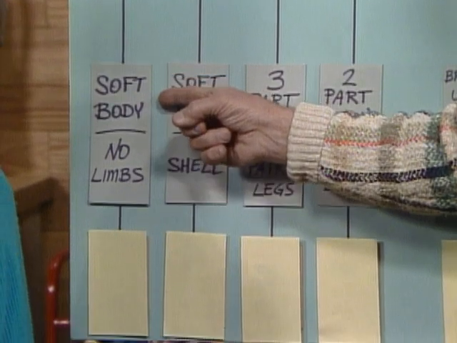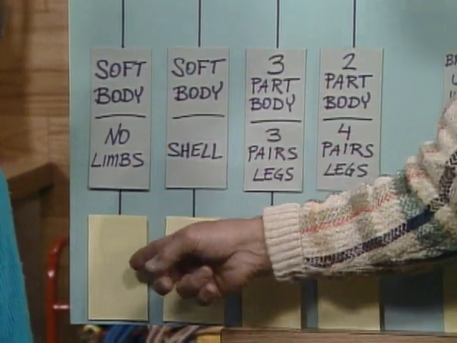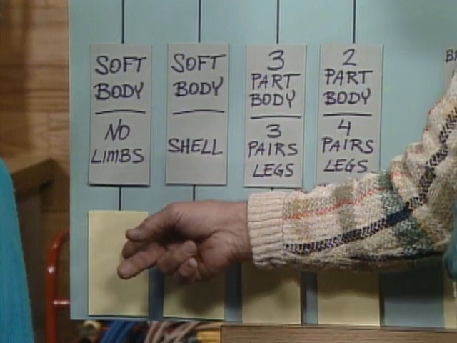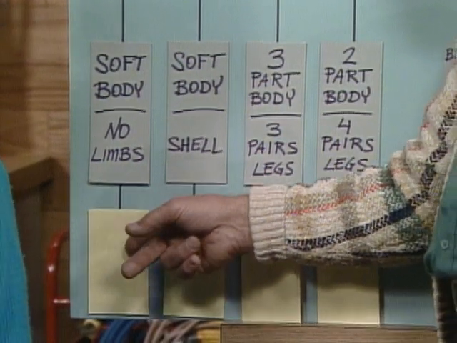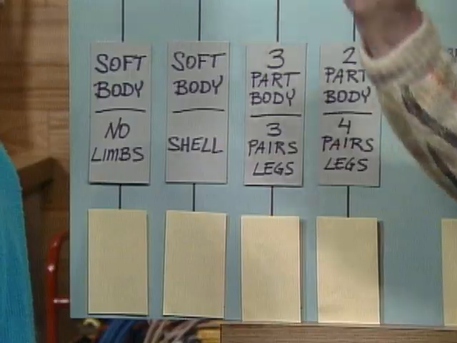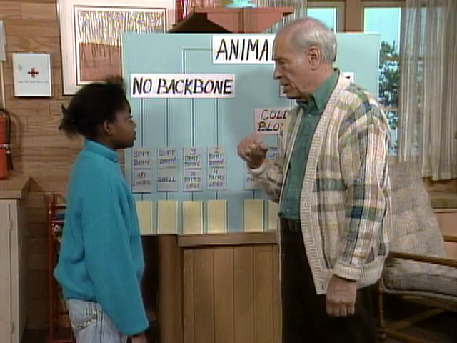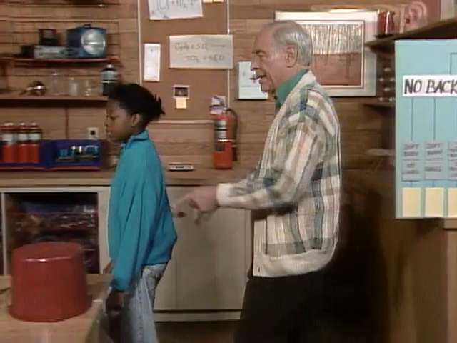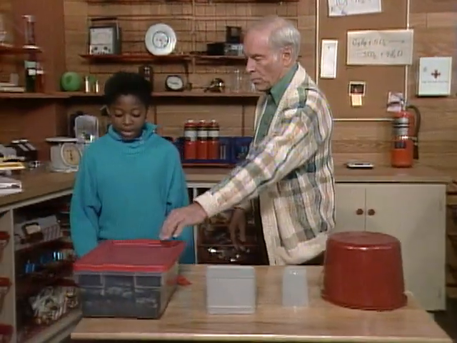In this first case, soft body and no limbs, and underneath that yellow piece of paper is a picture and the words that identify the animal. But you can't reveal it until after you've actually identified the animal live here today, okay? Are you ready? Let's take that first one over there. It's over here in this thing. What could be under there?